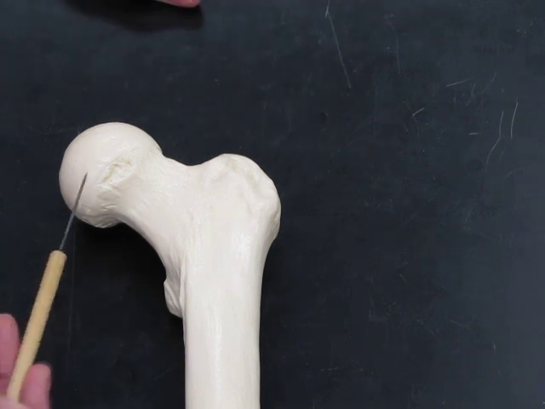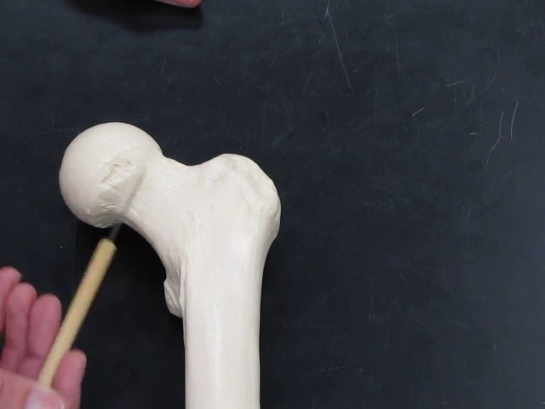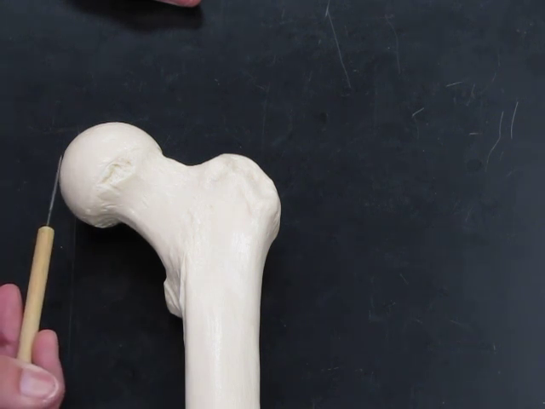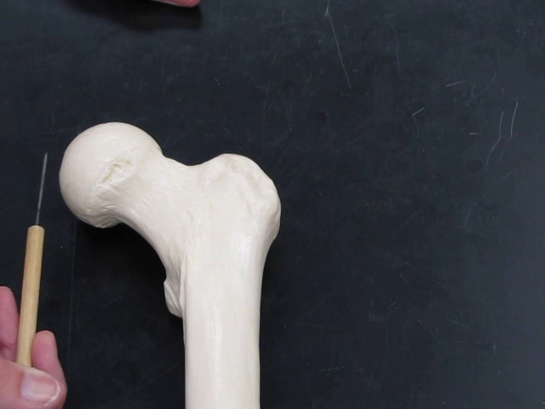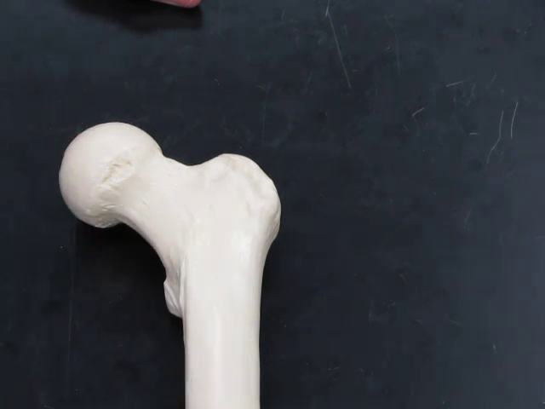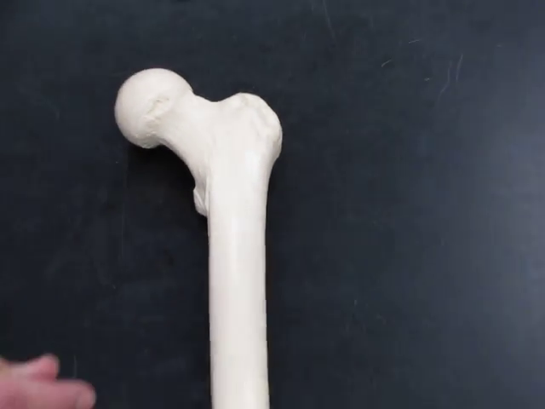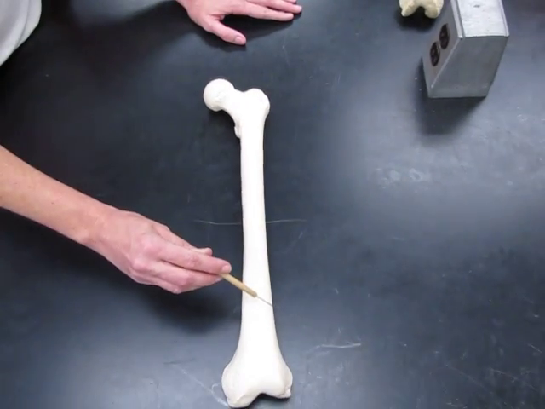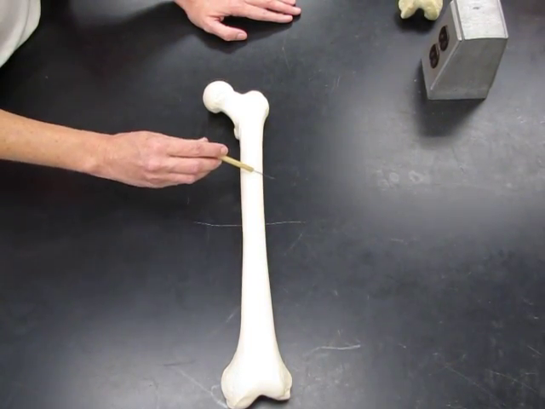This is the head, or ball. This is the neck. The head or ball always faces medially, so this whole side of the bone is medial, and the opposite side is all going to be lateral.